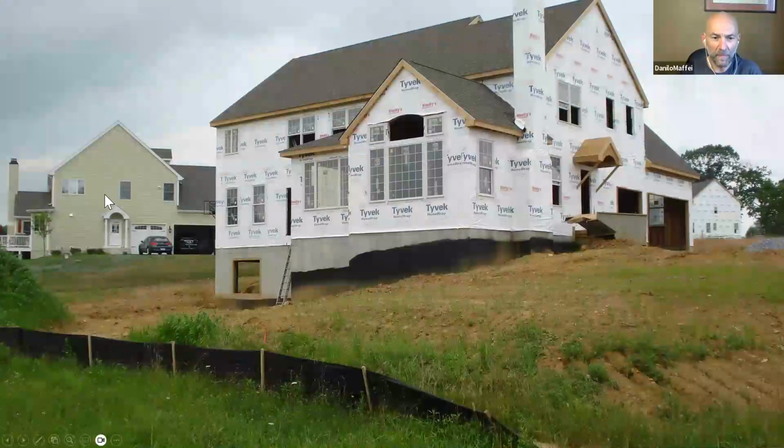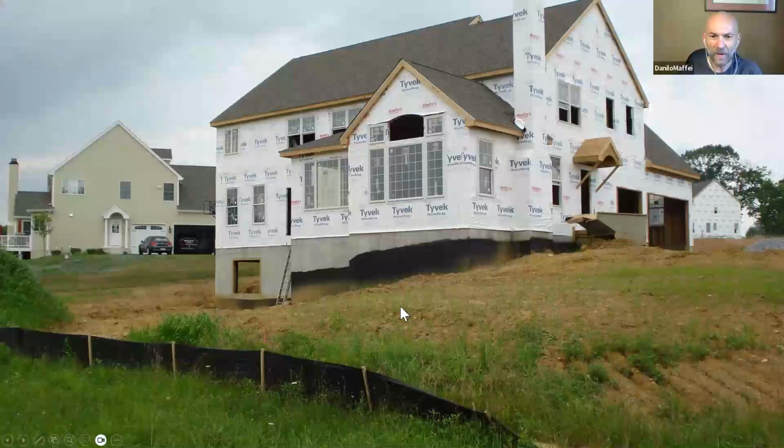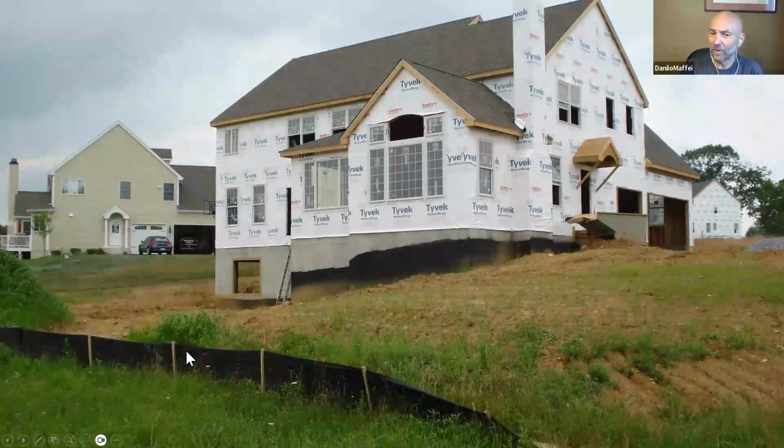You can see the neighbors are nearby. The lots are relatively small and somewhat irregular in shape, especially this one. This silt fence in the foreground represents a location just about on the property line. So there isn't a lot of backyard in this particular property, and there's lots of sloping.